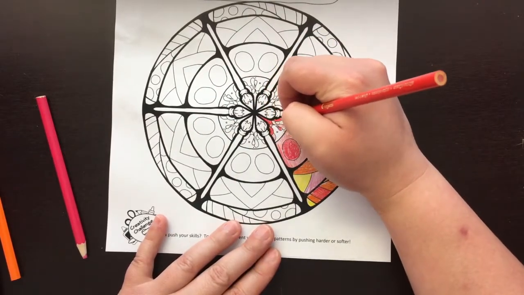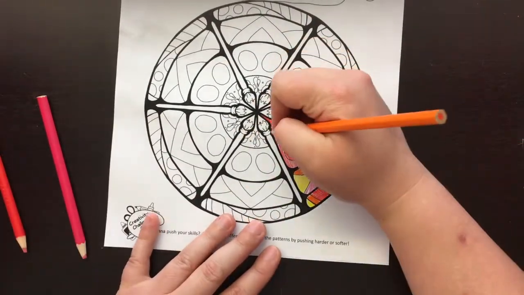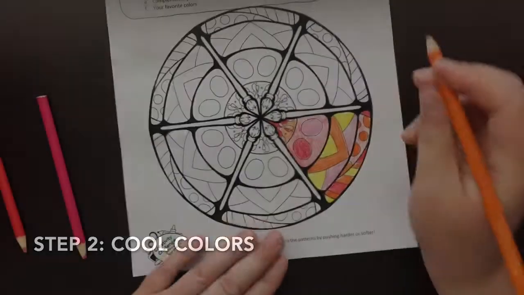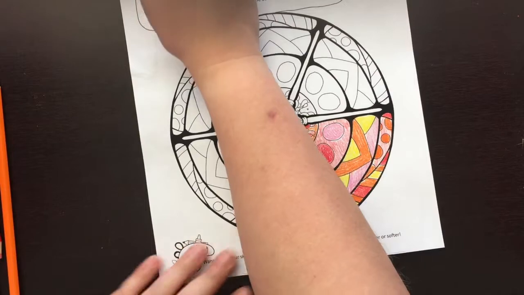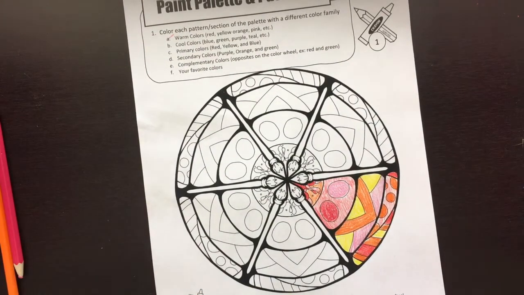All right, so I'm doing my different values here. And I think I'm going to drop some orange in here. So I have this first one done. I have my warm colors done. All right, so now I need to do cool colors.